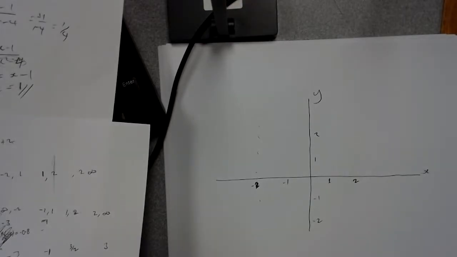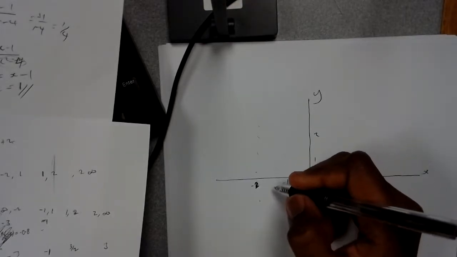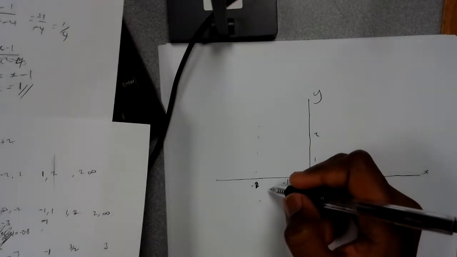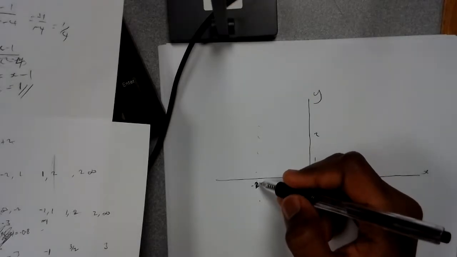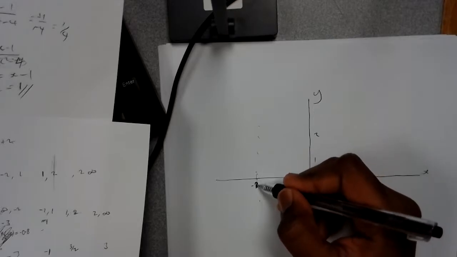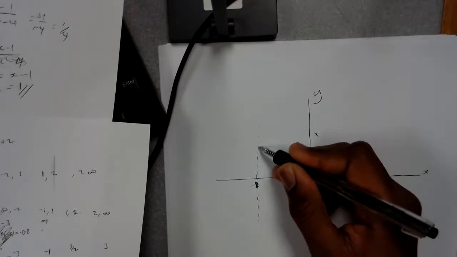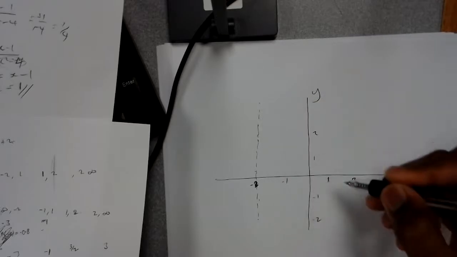Okay, now what we're going to do is draw our asymptotes. I'm going to go ahead and draw the asymptotes. The asymptotes are x minus 2 and x plus 2, which is this line here. That is our vertical asymptotes.